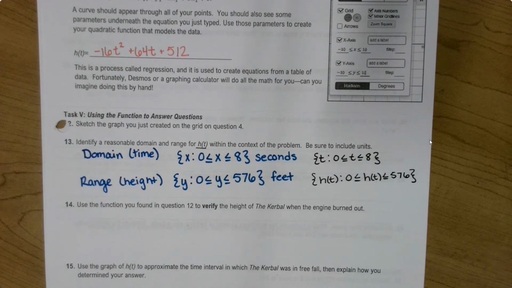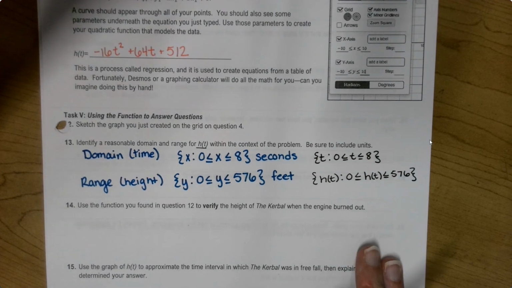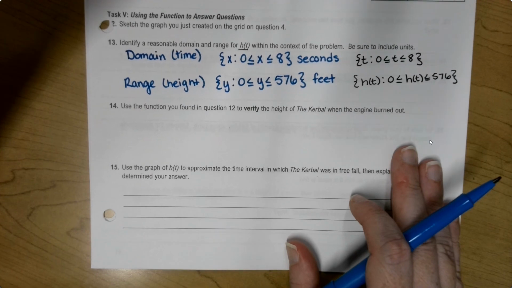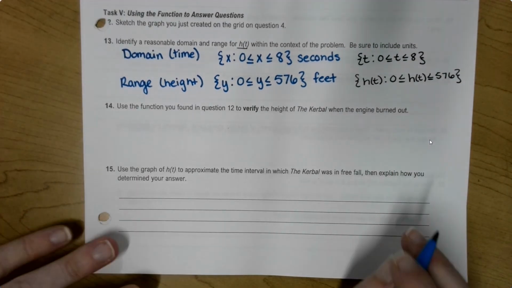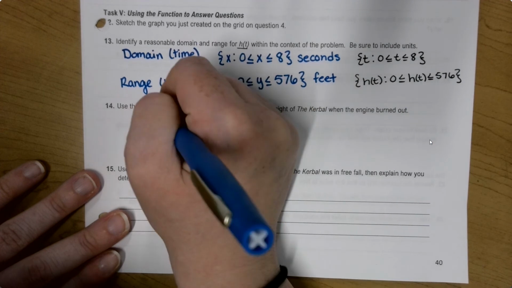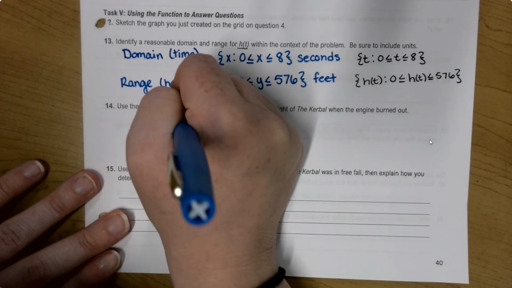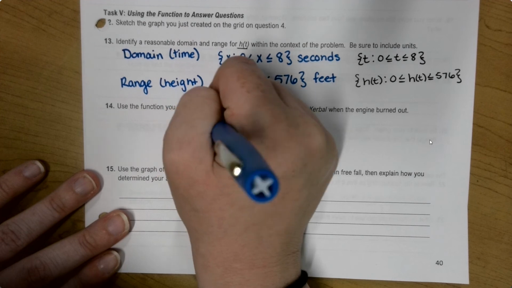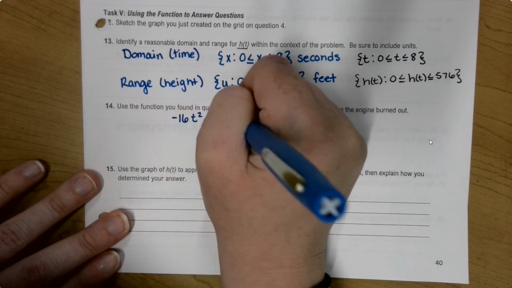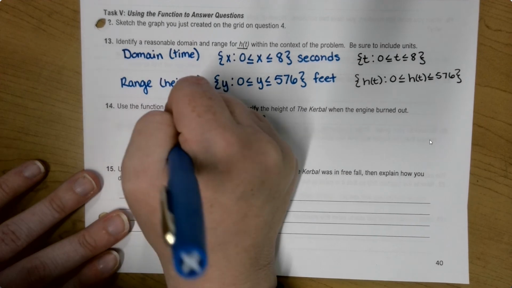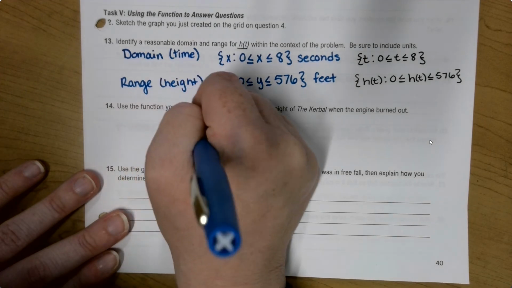Okay. So for 14, use the function you found in question 12 to verify the height of the Kerbal when the engine burned out. So our function we just wrote was negative 16 t squared plus 64t plus 512. Now, we said the engine burned out at 0 seconds. That's when we started collecting data. So we're going to plug 0 in for t.